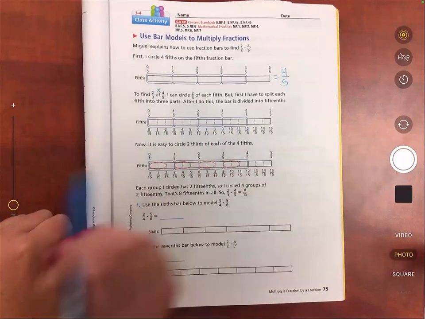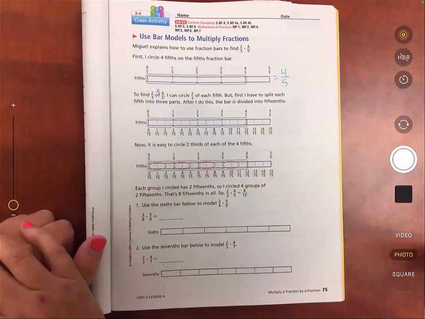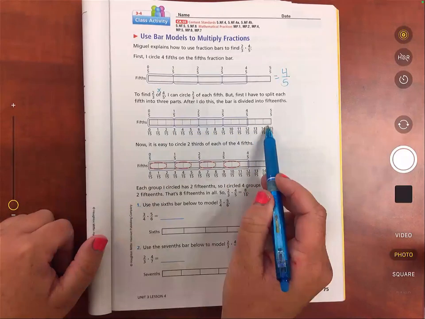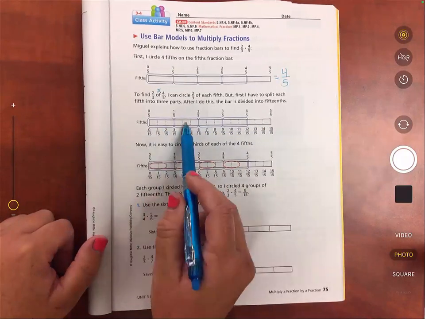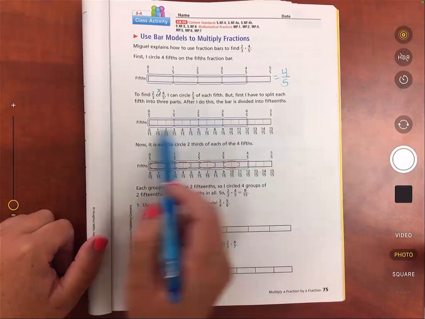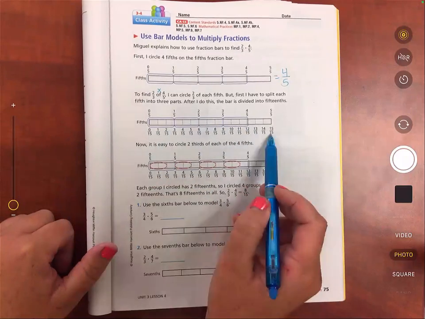They took each one of those fifths and split them into 3 parts. After they did that, they now have 15 total pieces in their bar. 1, 2, 3, 4, 5, 6, 7, 8, 9, 10, 11, 12, 13, 14, 15. This fifth bar has now become a 15th bar.